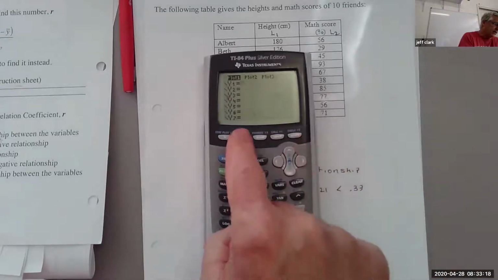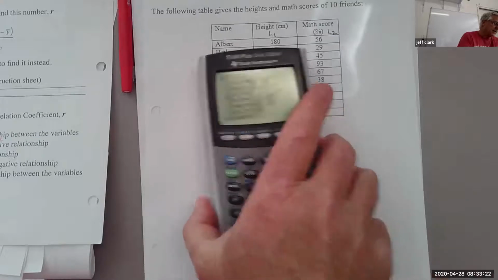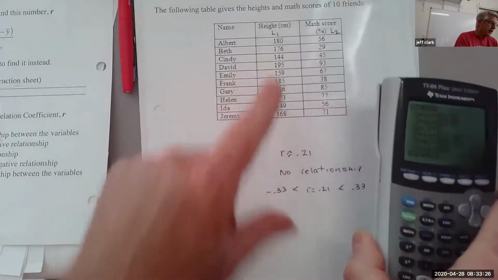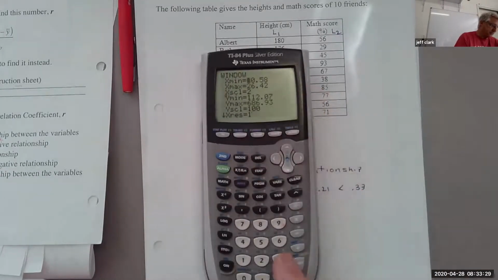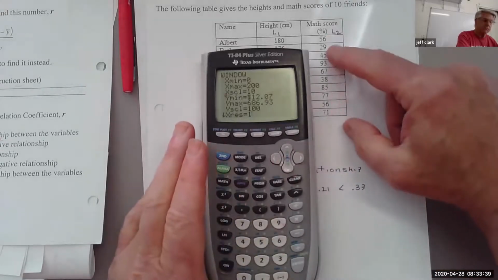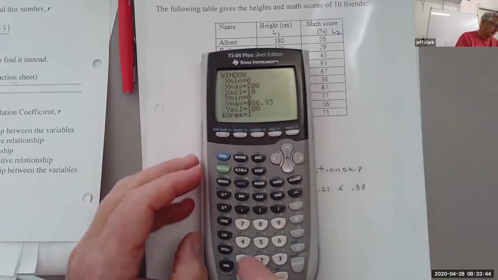Let's go into the window and go from X values 0 to 200 centimeters, and let's jump by 10 centimeters. Y minimum percentage, let's just do 0 and go as high as 100%, and jump by 10%.